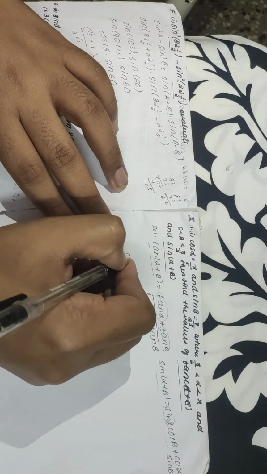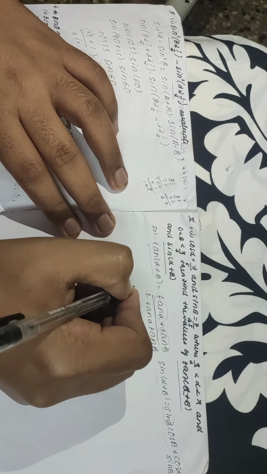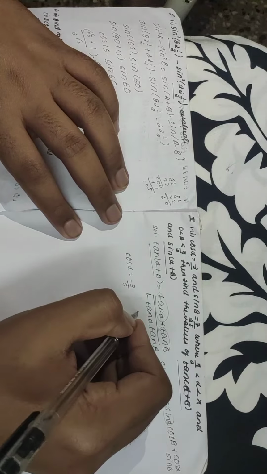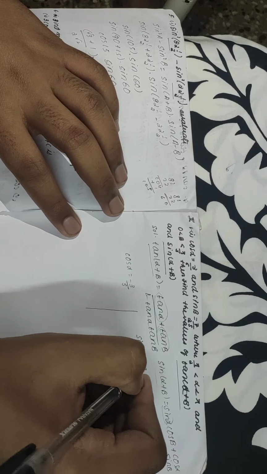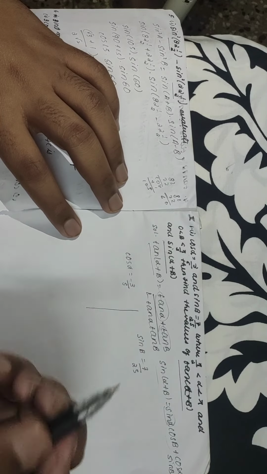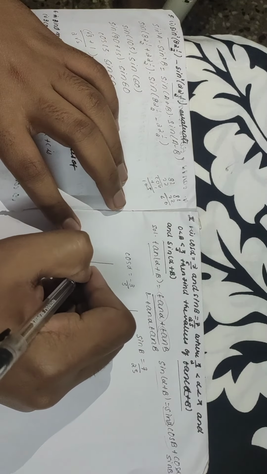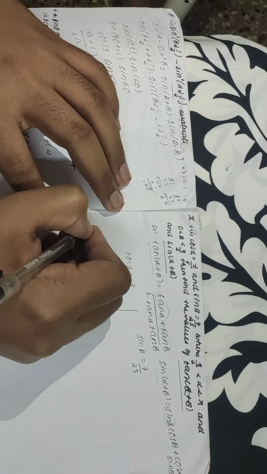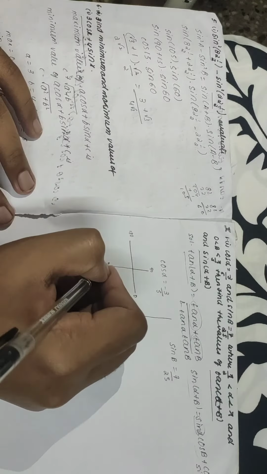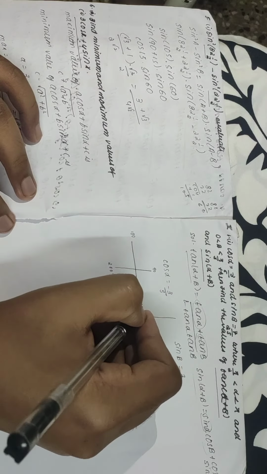First take the given one. Cos alpha is equal to minus 3 by 5. Simultaneously take sin beta is equal to 7 by 25. According to the quadrant diagram, 0, 90, 180, 270 and 360.